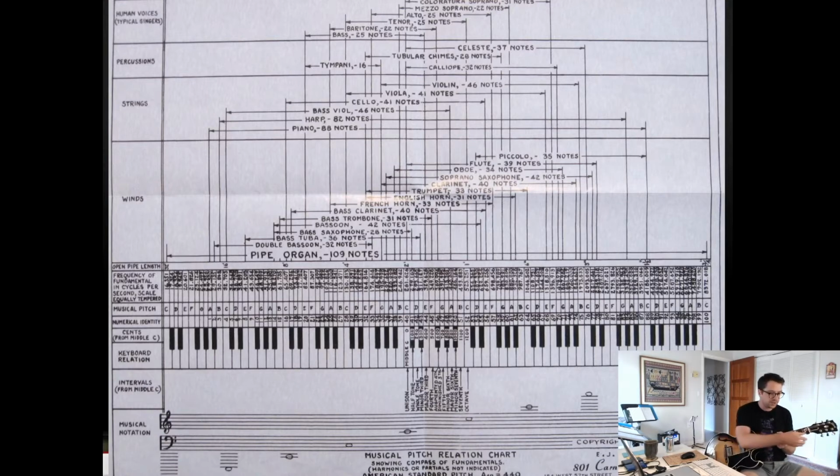So I know that my guitar is tuned E, A, D, G, B, E. And I also know that this A is A 220 hertz. Actually, no, this A is 110. So the note A440 is about right there.